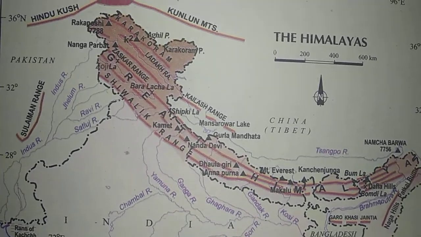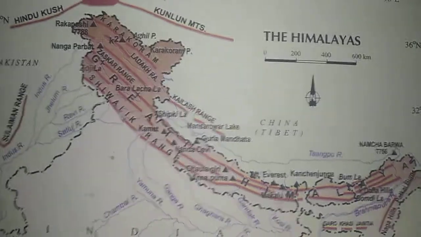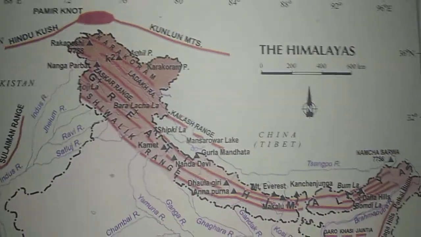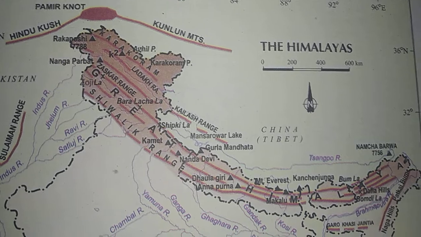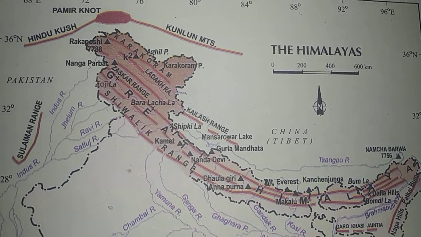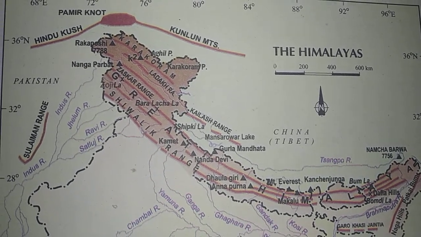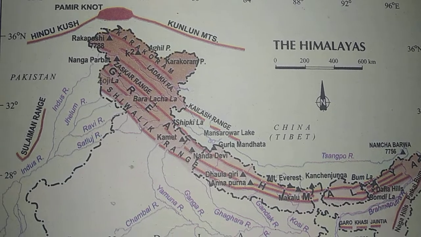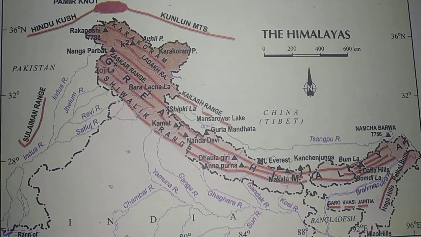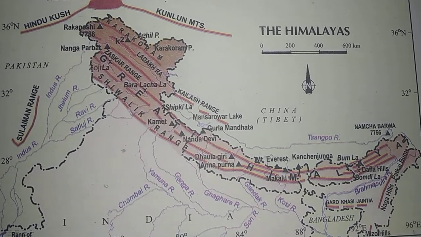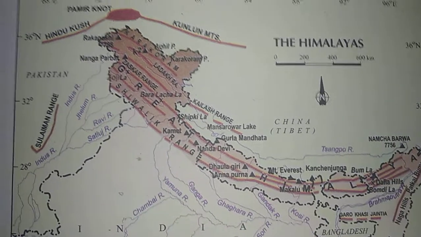It is the most continuous range, consisting of the loftiest peaks with an average height of 6,000 meters. The folds of the Great Himalayas are asymmetrical in nature. The core of this part of the Himalayas is composed of granite.